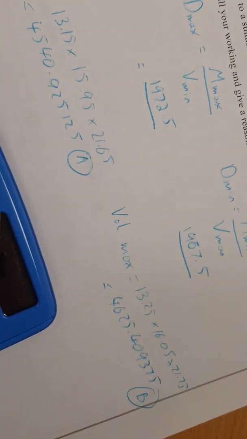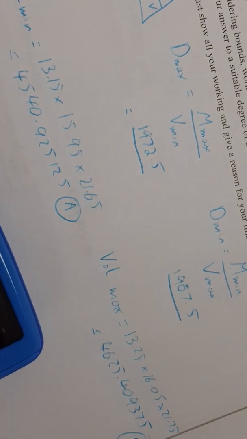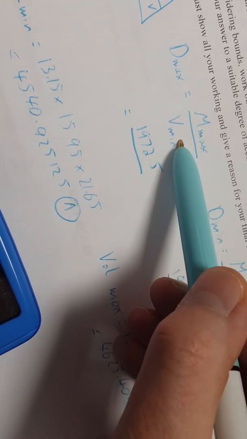Okay, so what I'm going to do is find my maximum density. So that was maximum mass divided by minimum volume.